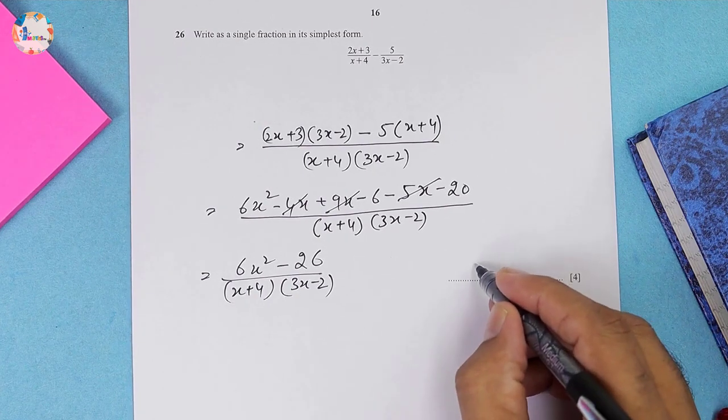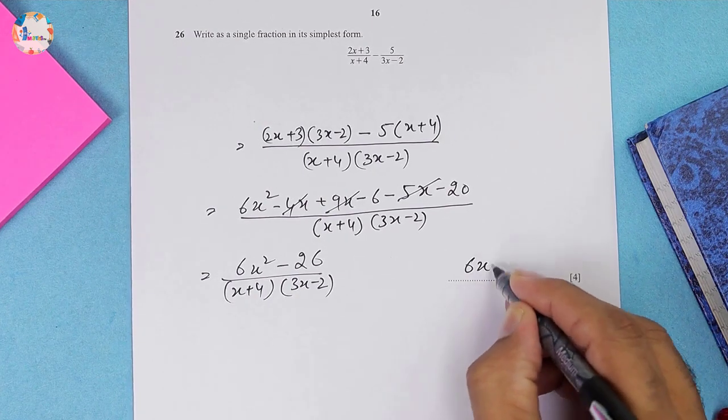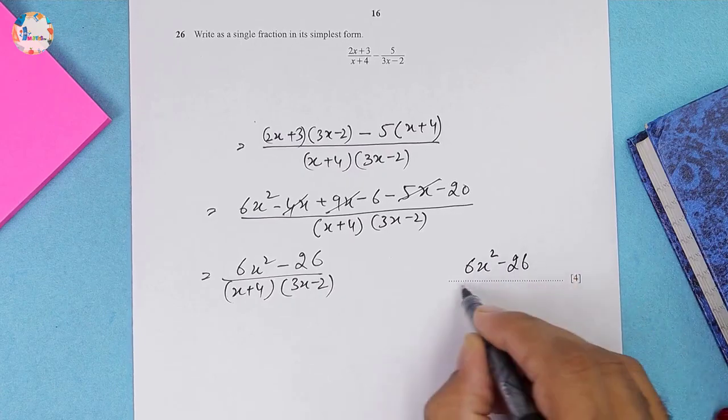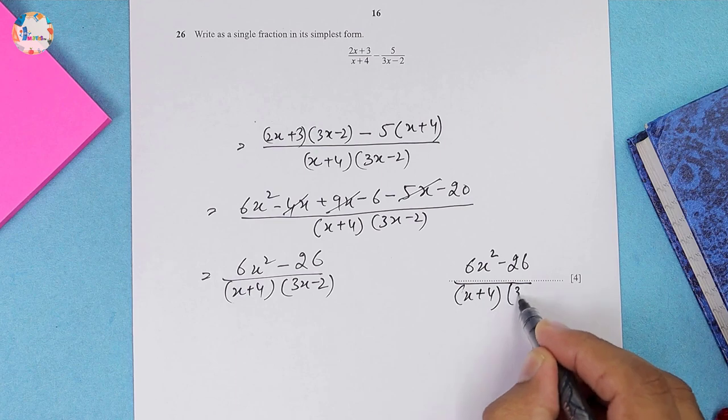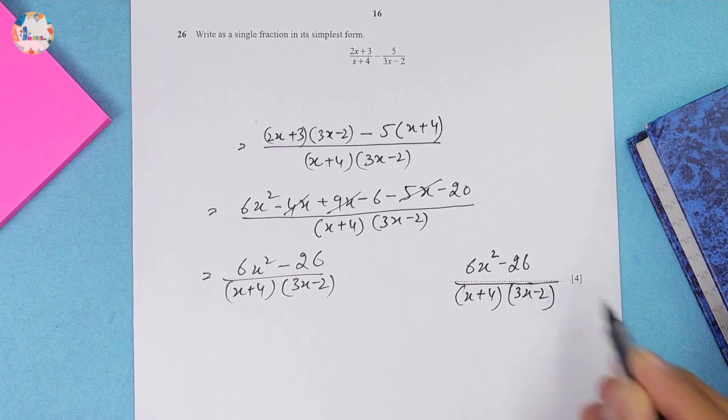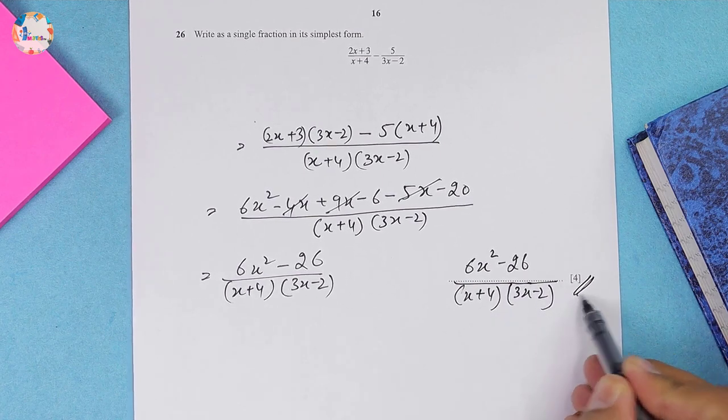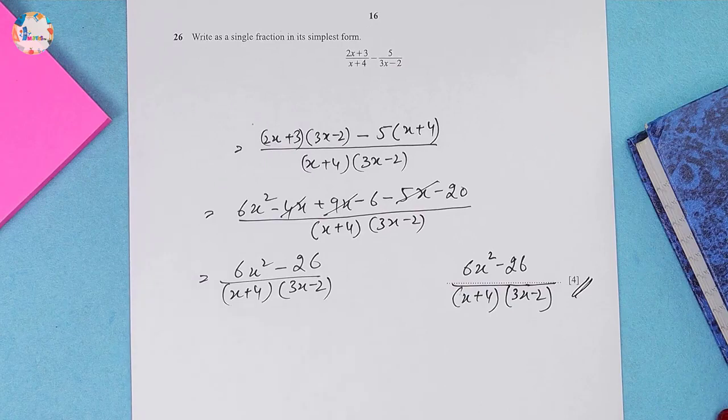So our answer at the proper location will be 6x squared minus 26 divided by x plus 4 into 3x minus 2. This will be the final answer. This is a 4-mark question. It's easy. If you have done practice for algebra, these are very easy questions.